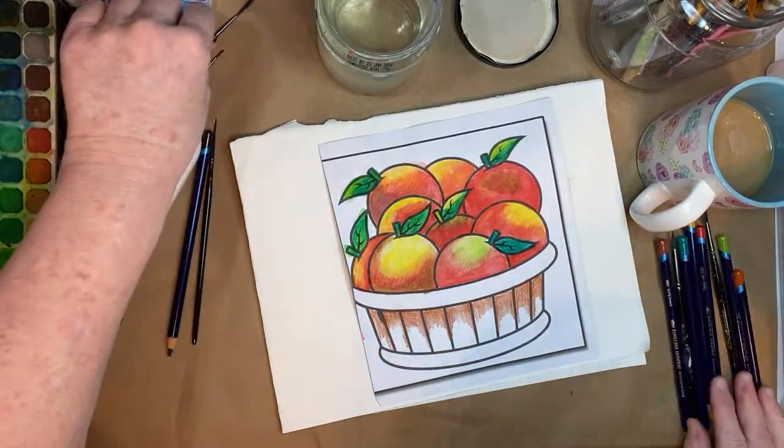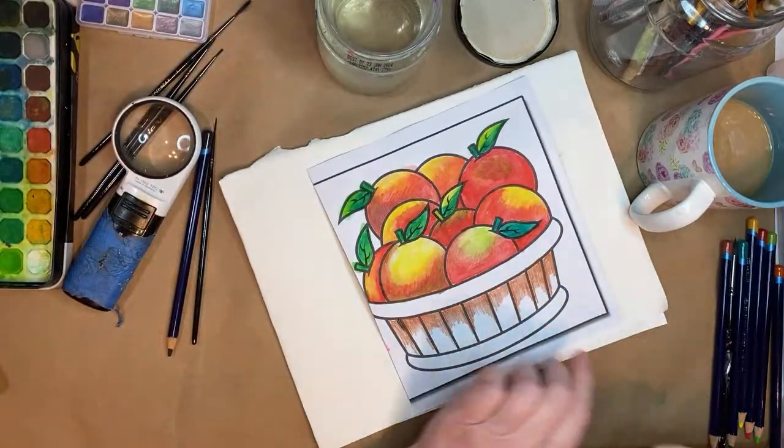Okay, I keep losing my favorite paintbrush.